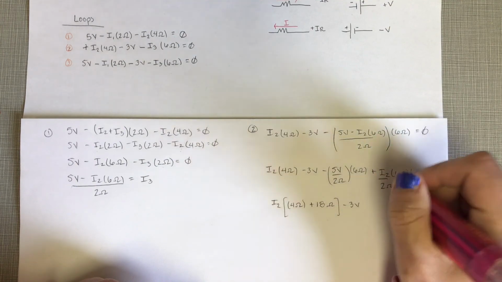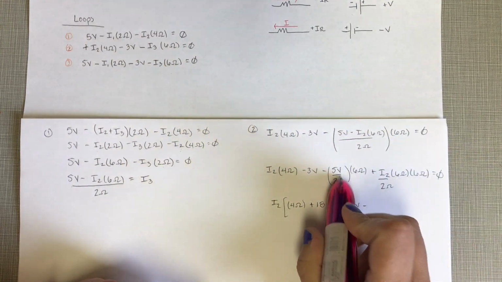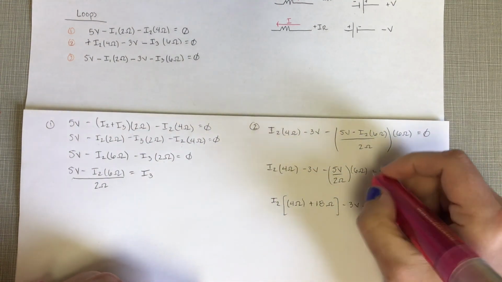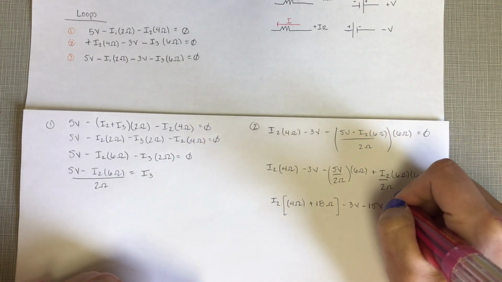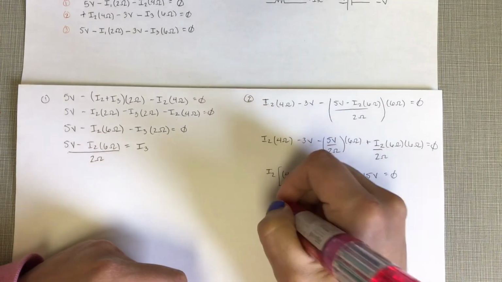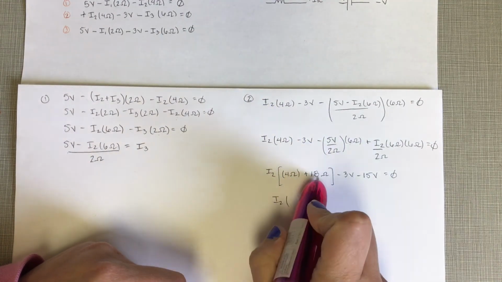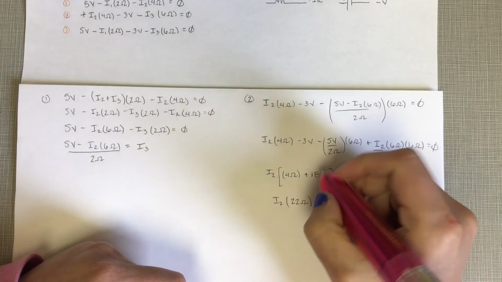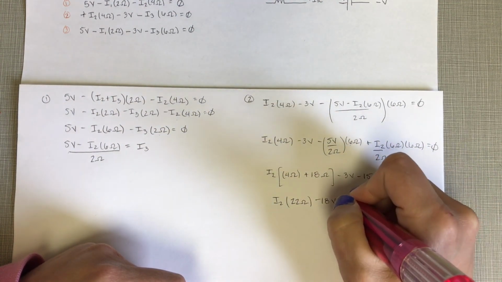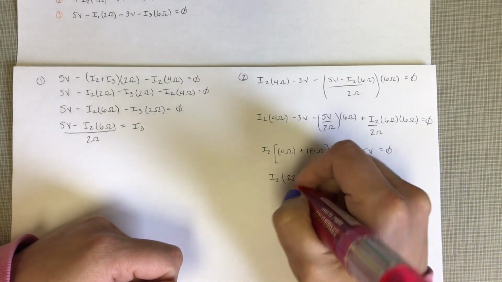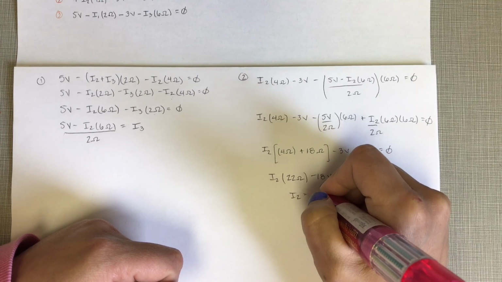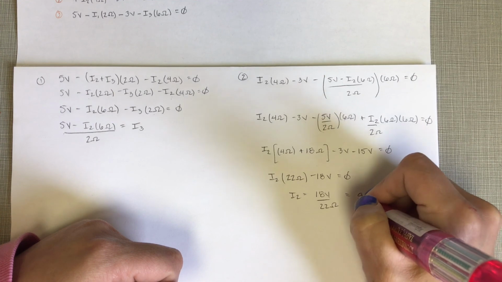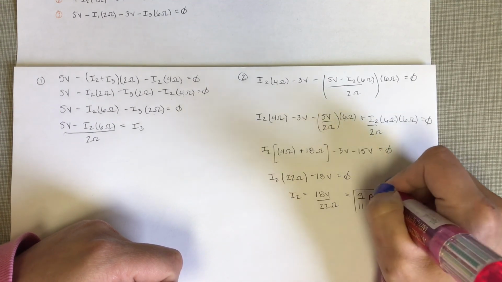Then I have minus 3 volts minus 5 times 6 is 30 over 2 is 15. So I2 times 4 plus 18 is 22, minus 3 minus 15 is minus 18. So I2 is 18 volts over 22 ohms, or 9/11 amps.